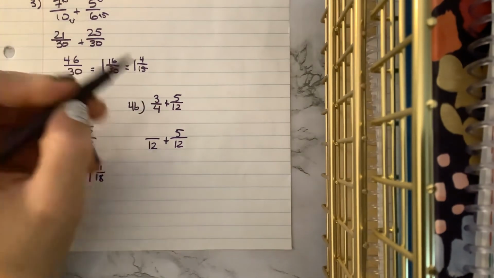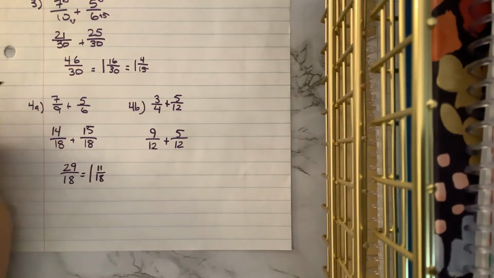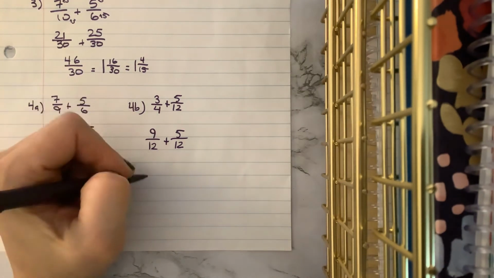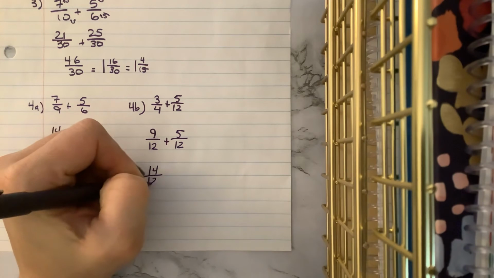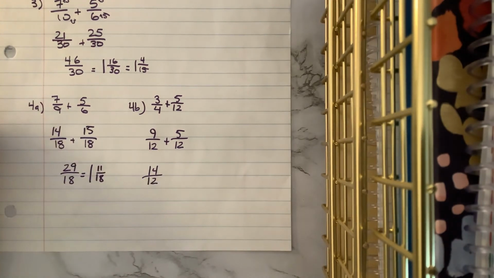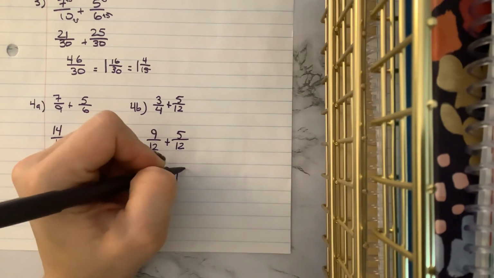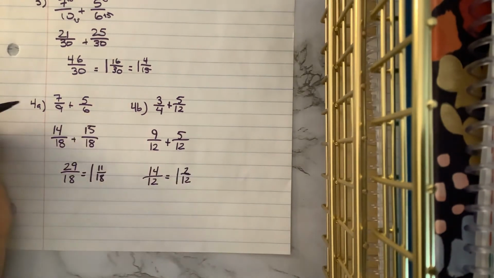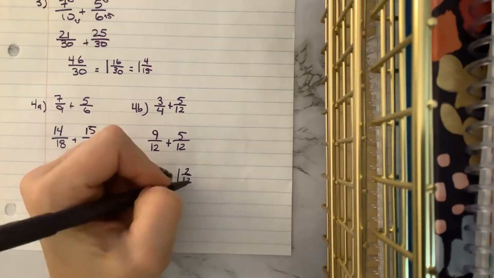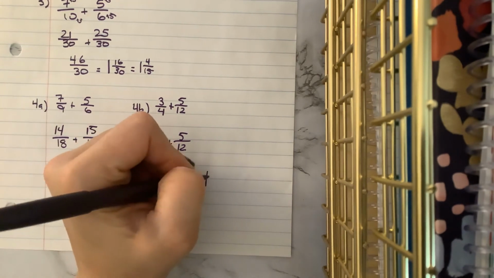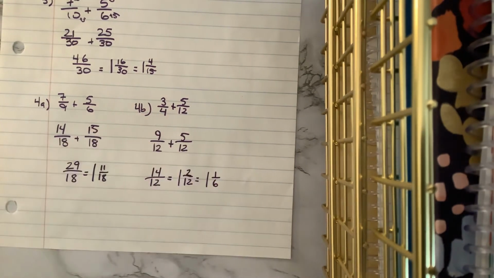3/4, we want to multiply both of these by 3, so we get 9/12. Okay? Now we add 9 plus 5 is 14. So 14/12 is our sum. We make this proper to get 1 and 2/12. And we need to simplify this one. When we simplify, we get 1 and 1/6.